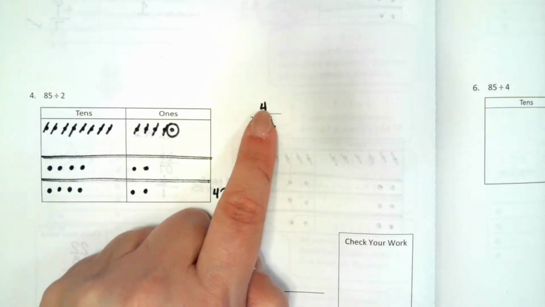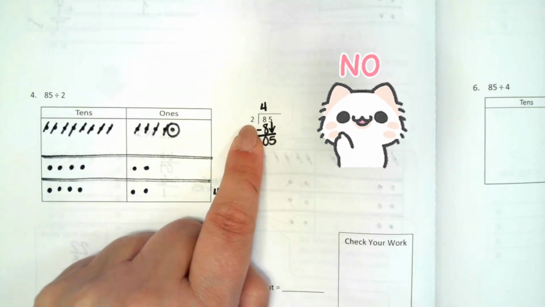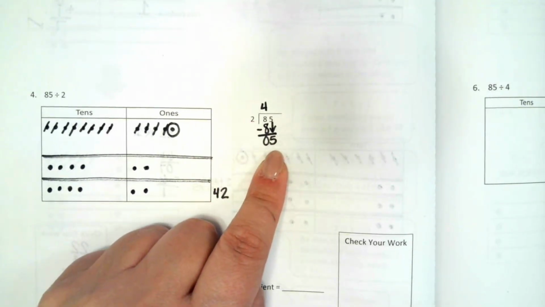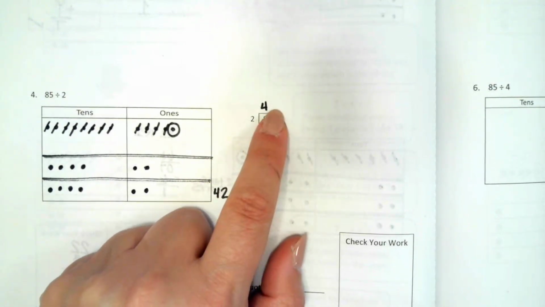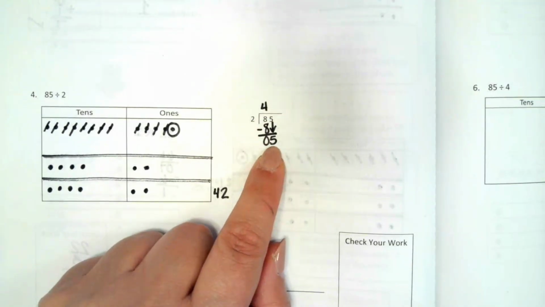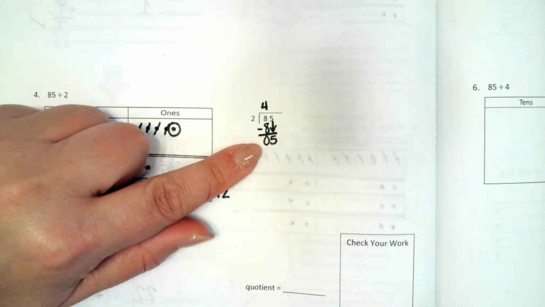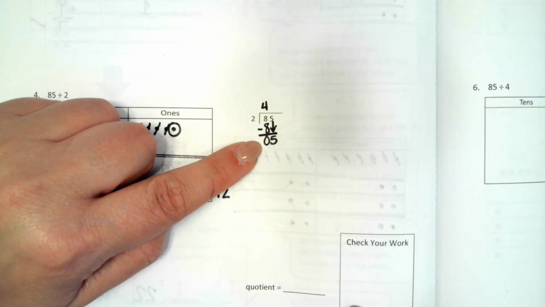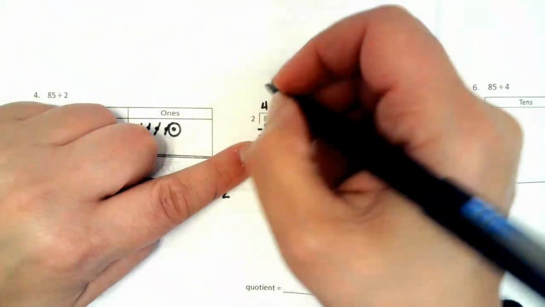Are we done? Is the answer 4, remainder 5? No, because the remainder cannot be greater than the divisor. 5 is more than 2. We need to keep going. So 5 divided by 2. That means 2 times something gets me close to 5. What can we put up here? 2 times 2 is close to 5. What about 2 times 3? That equals 6. 6 is close to 5. But I can't go over the 5, so I will use 2 times 2.